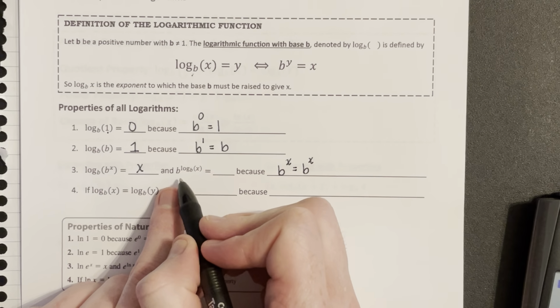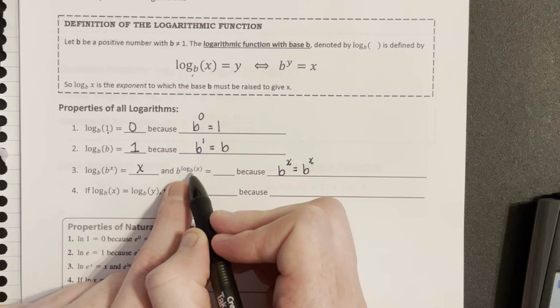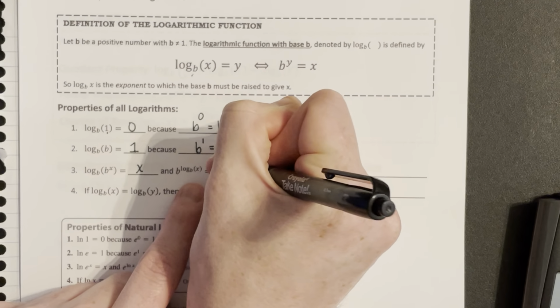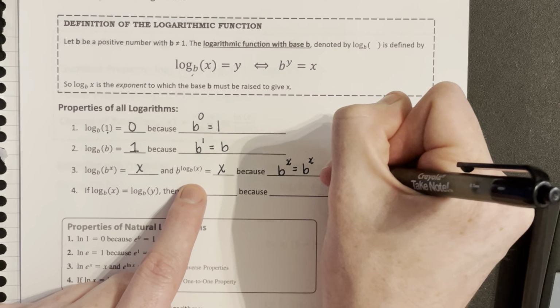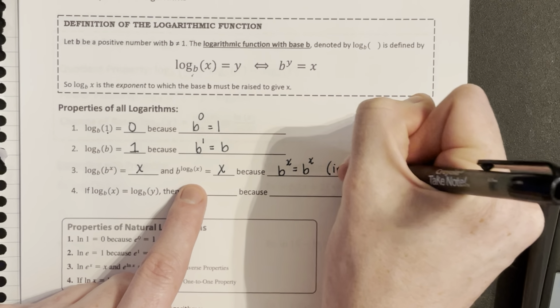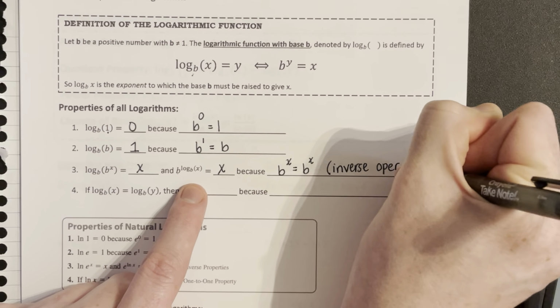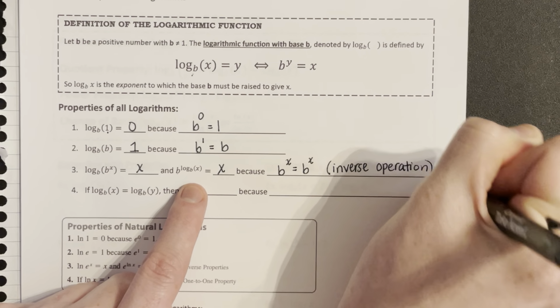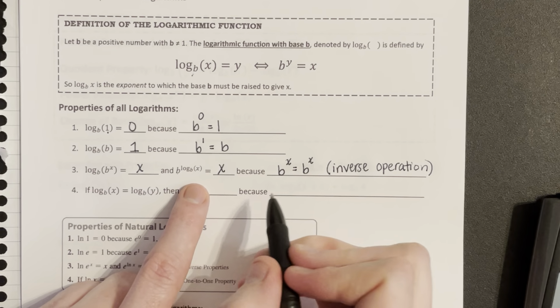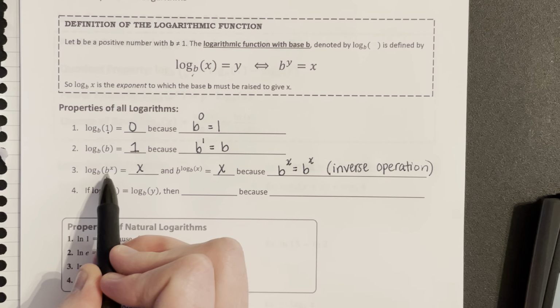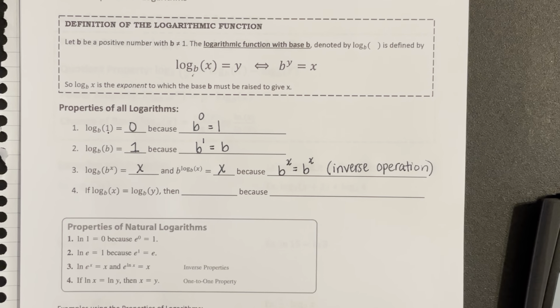Similarly, these things are inverses of each other, so b to the log base b of x will just be x. This is really because of inverse operations. We're going to see that a little bit more when we start to actually solve equations with properties of logs. But for now, we just know that if we had log base b of b to the x power, whatever that exponent is, it's going to be what the log is equal to.